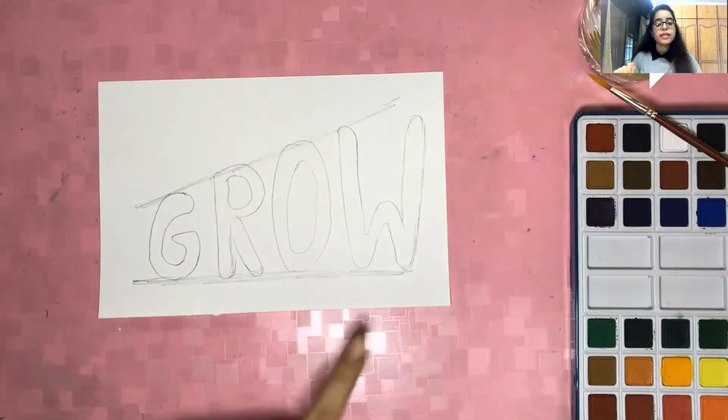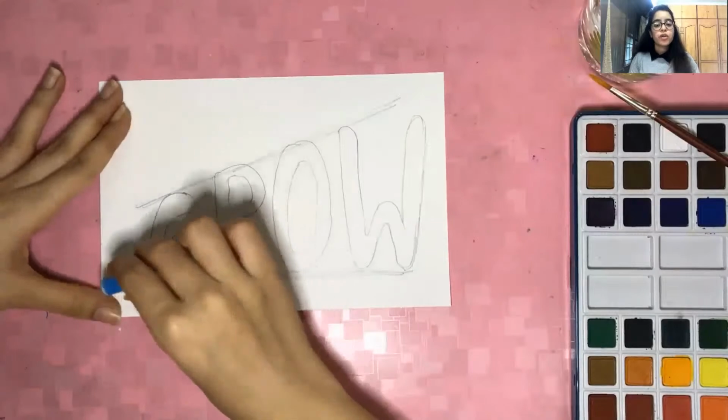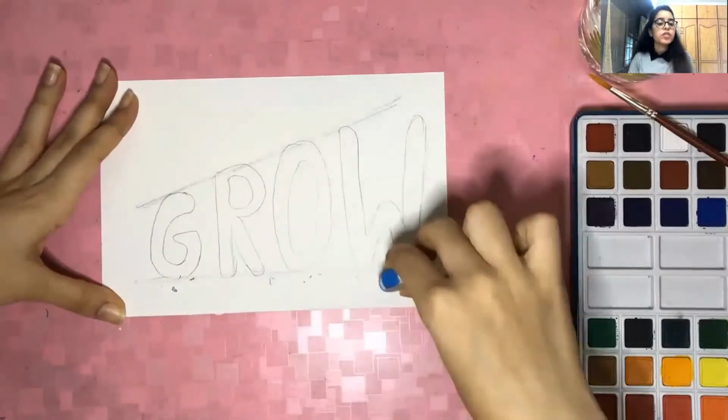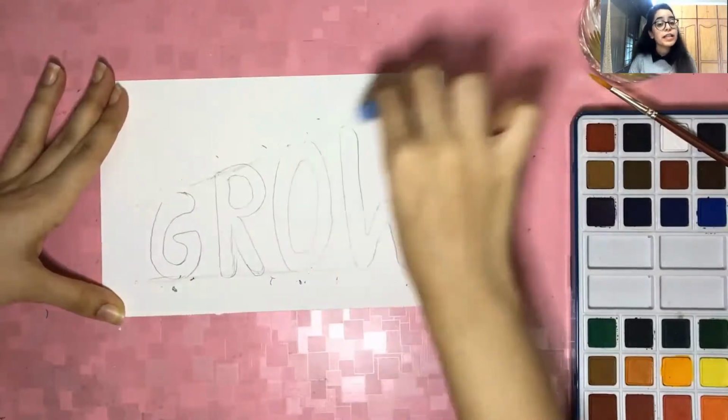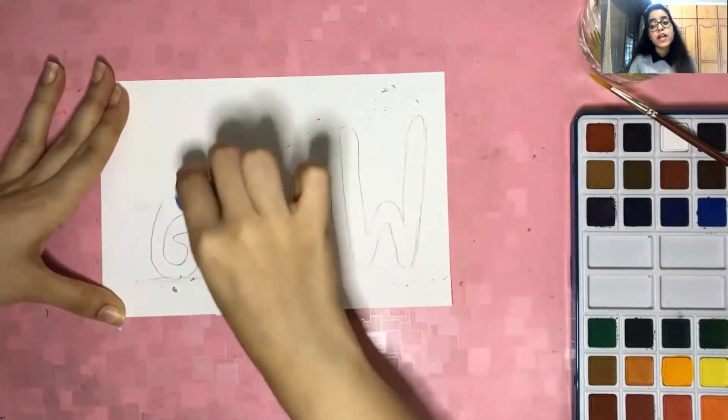We are already done with the most important part of the word illustration class, that is creating the rough sketch. Now, as I said, the two lines are just for guidelines. You can just quickly go ahead and erase these two lines. You need not erase the alphabet. Make sure you're not erasing the alphabet.